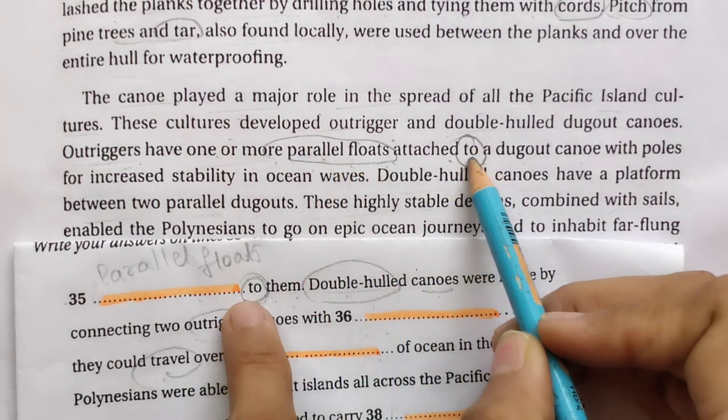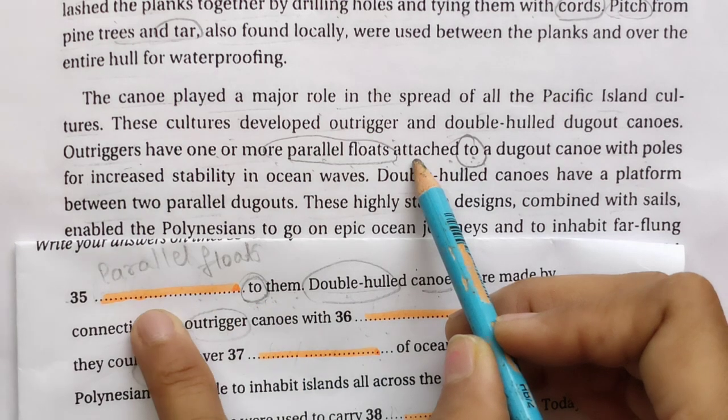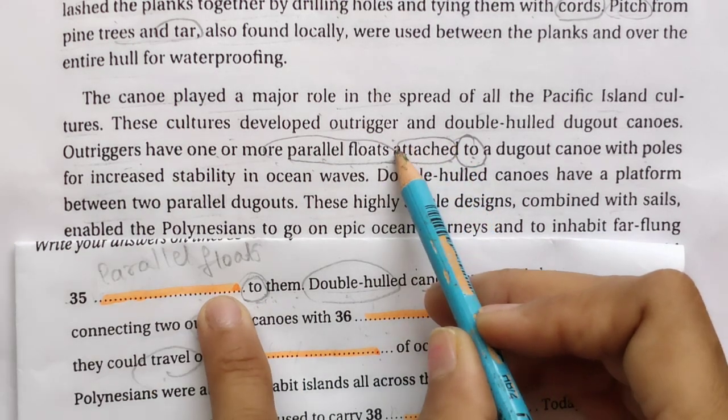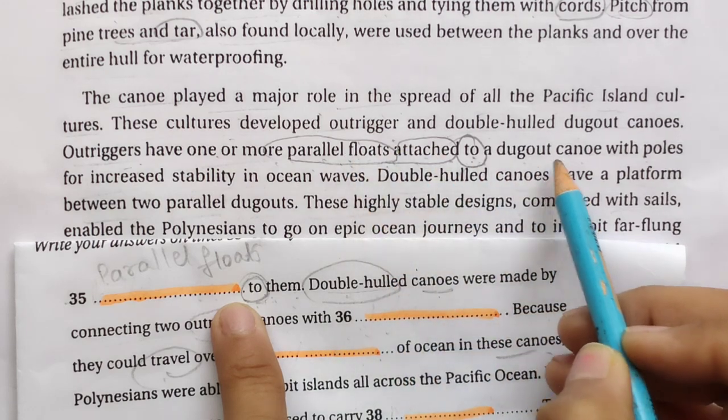But yes, I have told you the words after the blank and before the blank are usually helpful. So here "attached" will not come. If you think attached will come, no. Before that, what is attached? This is attached to this canoe.